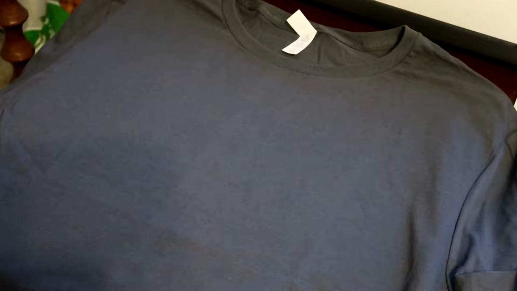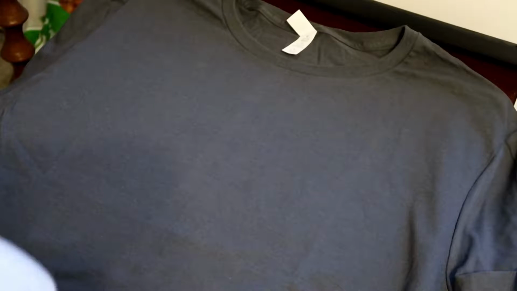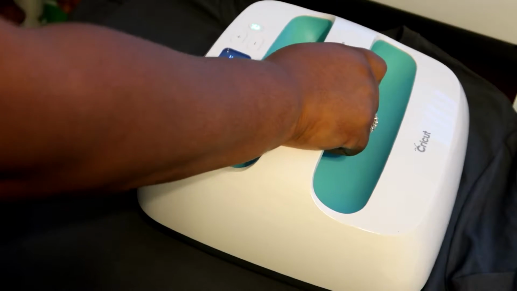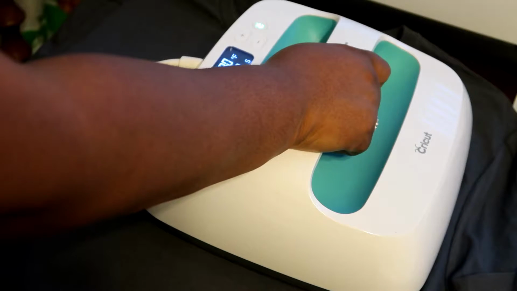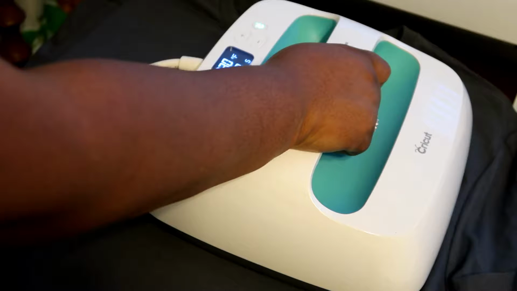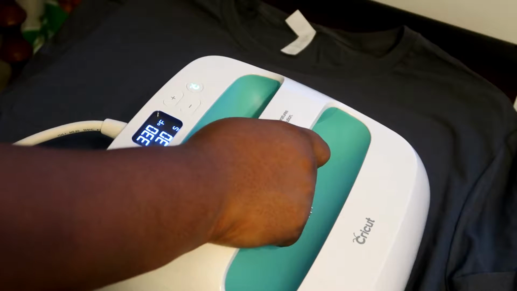Alright, so I'm ready to put the design on the shirt. So I have my shirt here. The first thing I want to do is, I'm using the Easy Press. So the Easy Press is set to 330 degrees for 30 seconds, and this is 100% cotton. So first thing I want to do is get all the wrinkles out and preheat the area for like 5 seconds. This also gets the moisture out of the material.